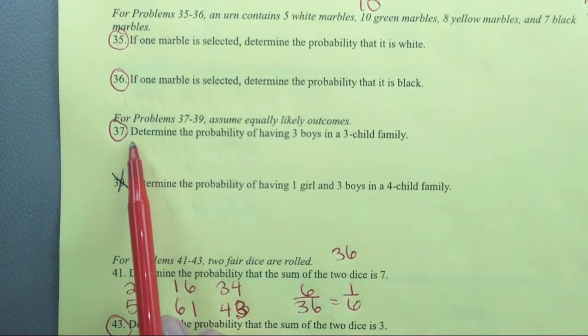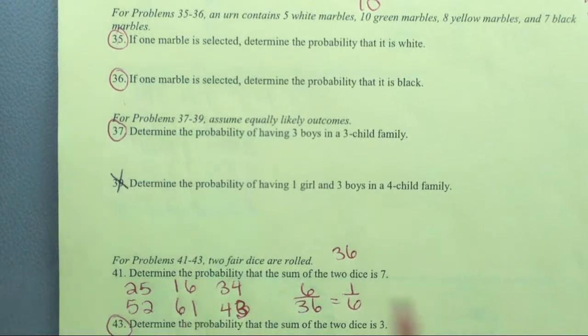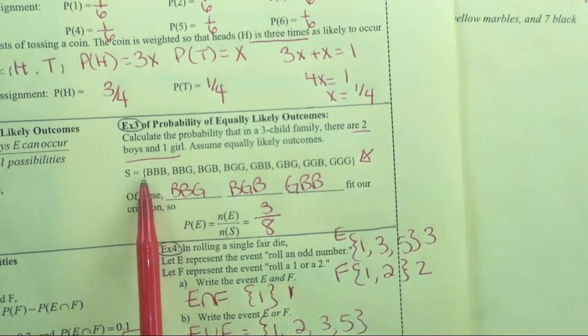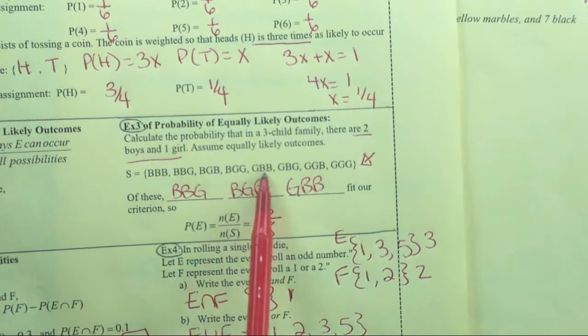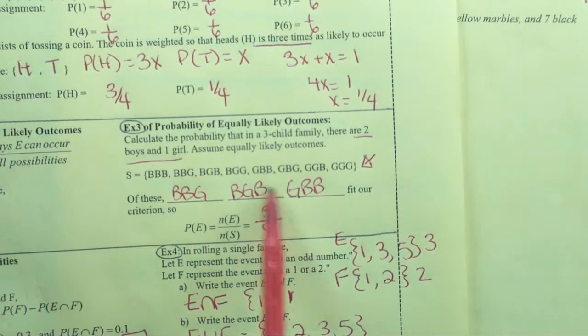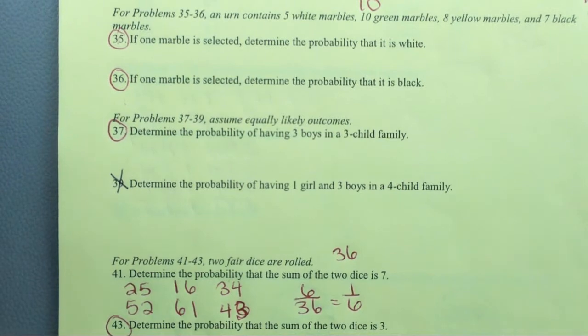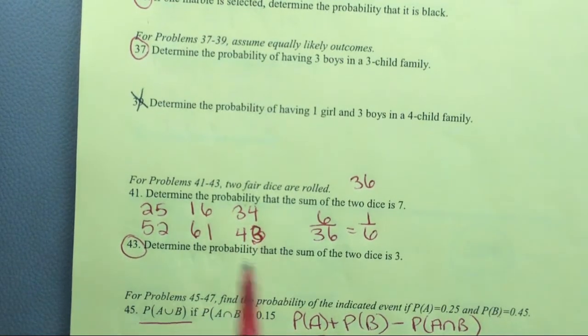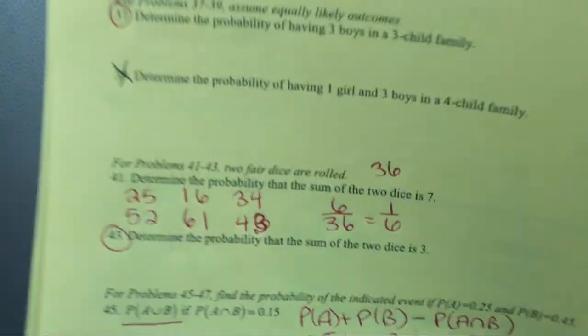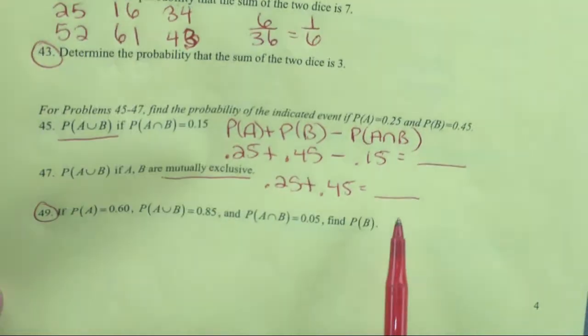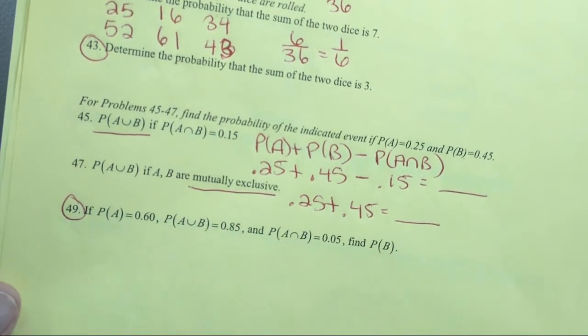When you do 37, again, you're going to go back and use the sample set from our notes on example 3. This was our sample set: boy, boy, boy, boy, boy, girl, boy, girl, boy, and so on. Remember, there were 8 total in here. We did 41 together. I want you to go finish 43. You need to go finish 45, finish 47, and do 49.